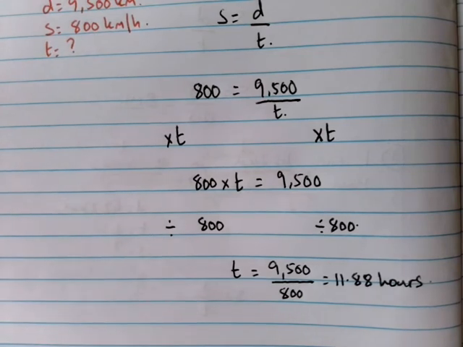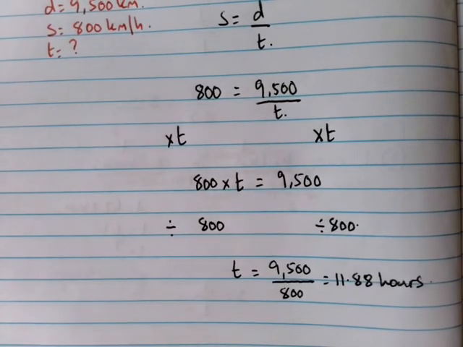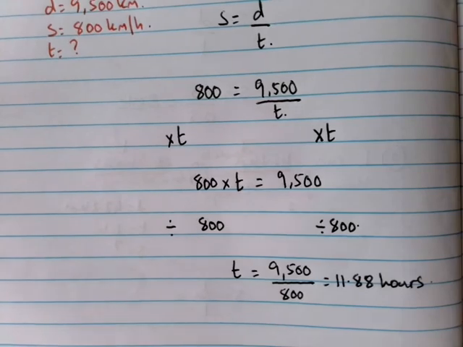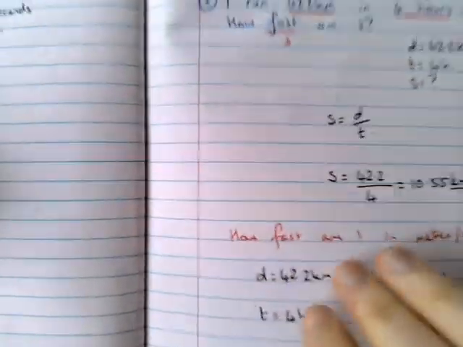Okay, so if you need to go back and look at those questions again, you can do that. Some of the questions might involve changing units, so you might want to go back and look at this question again where I changed the units and make sure you know how to do that yourself.